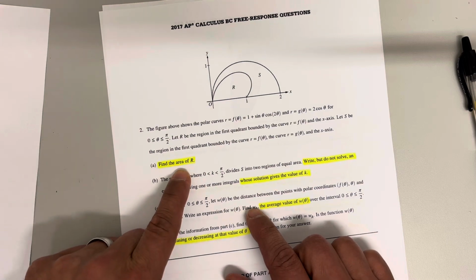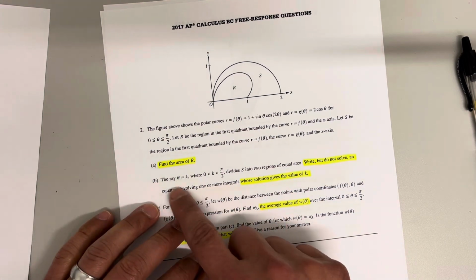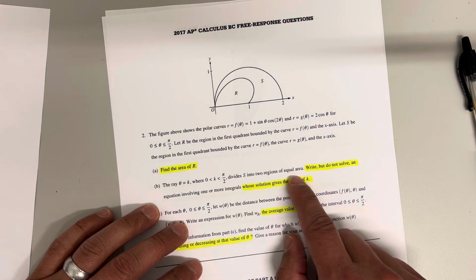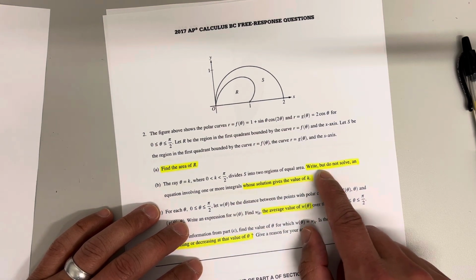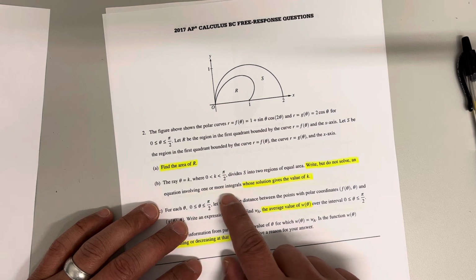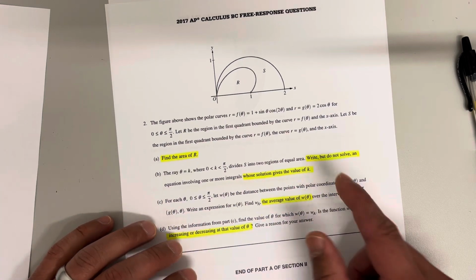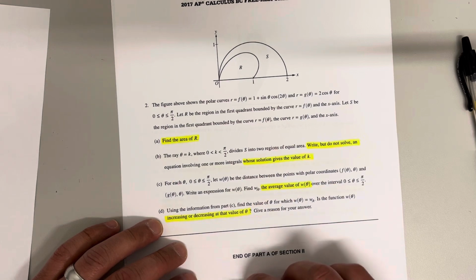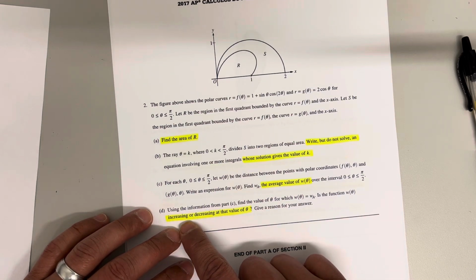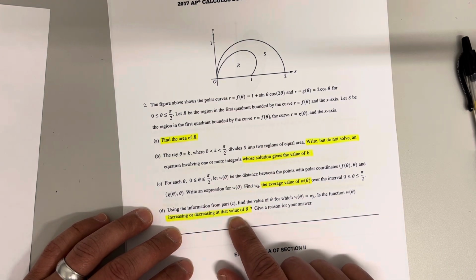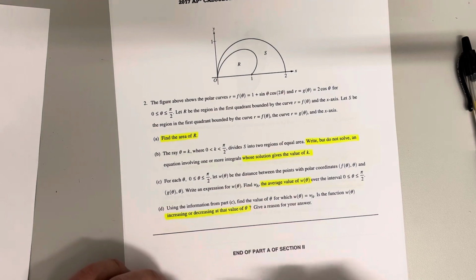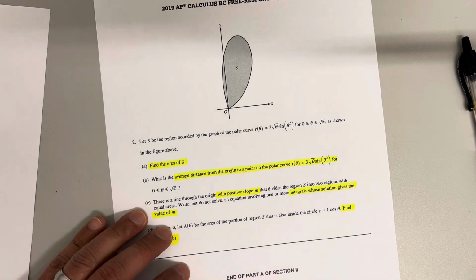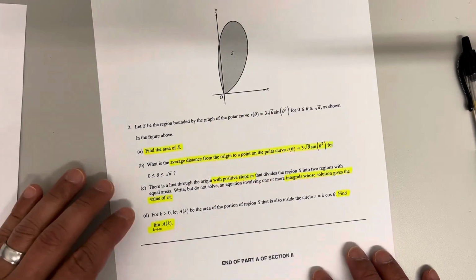2017, question 1, find the area. Part B, they gave you a ray that divided the region into equal areas. It says write but do not solve an equation whose solution gives the value of k. Letter C, average value again. Interesting. Part D, find if w of theta is increasing or decreasing at that value of theta. And then 2019 is the last time that they gave you guys a polar.